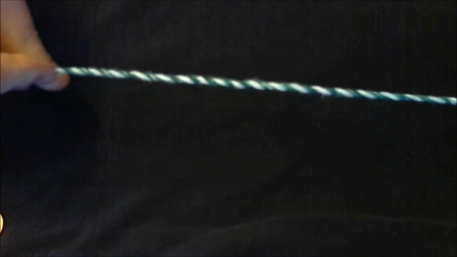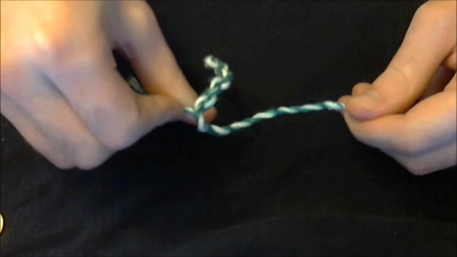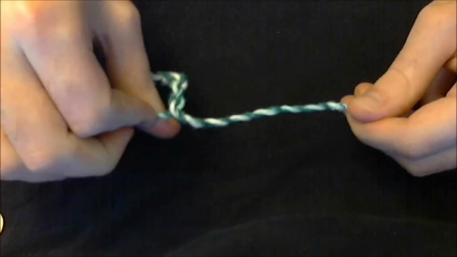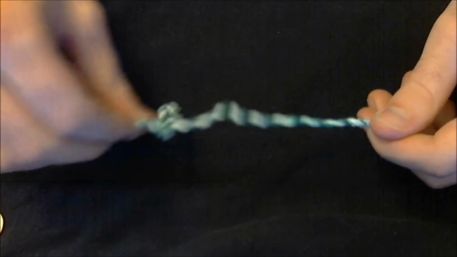So if I just let it go here, it'll unwind. But if I have the ends fixed, so the ends can't rotate, if I'm holding the ends here, that same tension is going to apply to the middle. And so if I give it a little slack, it's going to supercoil around itself in the same way that this free end would rotate, except now it can't rotate without wrapping around itself. And so that's where supercoils come from.